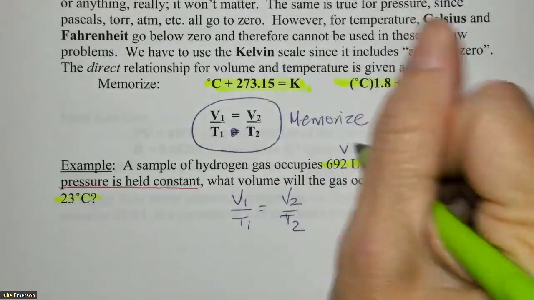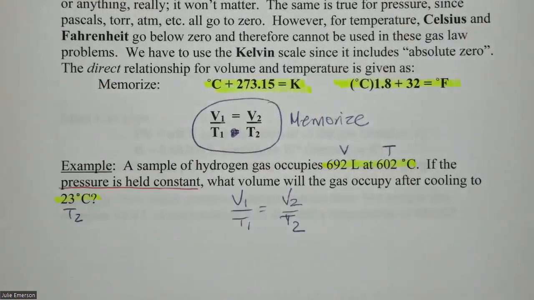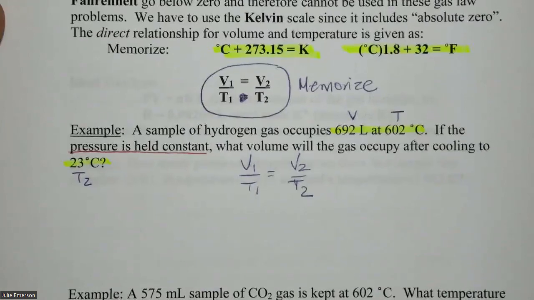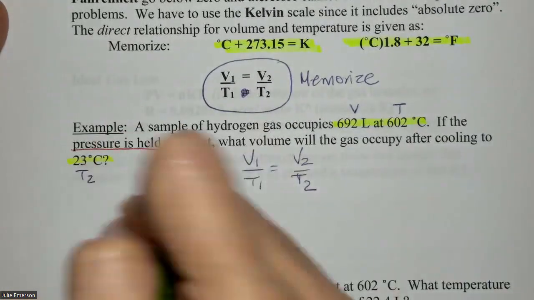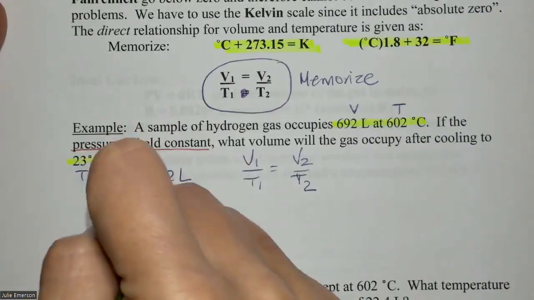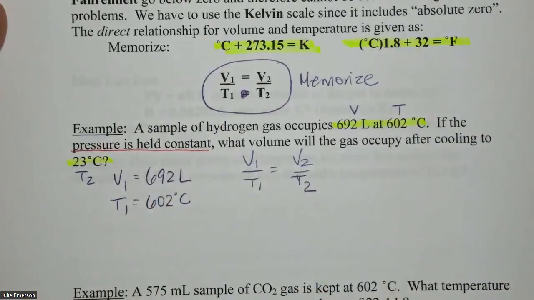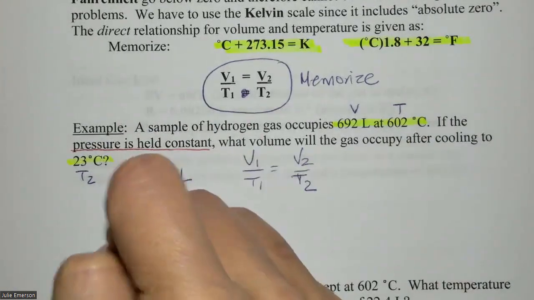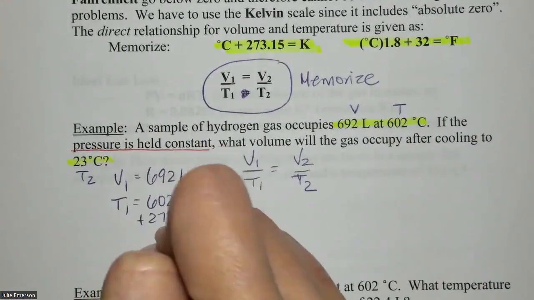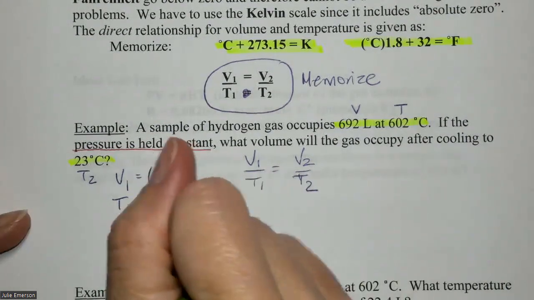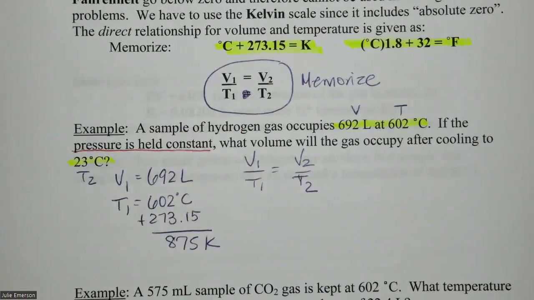We're looking at volume temperature relationships. So this is, again, you don't need to know Charles, but that's the correct formula. And then if I line everything up, my initial volume is 692 liters. Initial temperature is 602 degrees Celsius. All right, but again, make sure you always go to Kelvin. So we're going to add that 273.15, but we're going to keep the decimal place, right? So 602 plus 273.15, we'd go to 875 on the Kelvin scale.